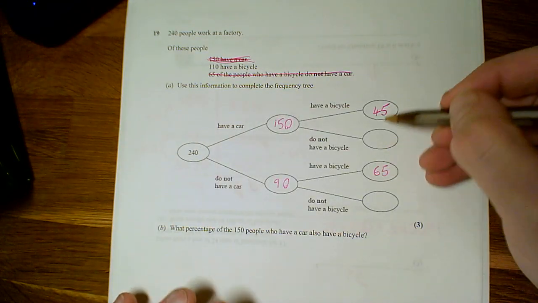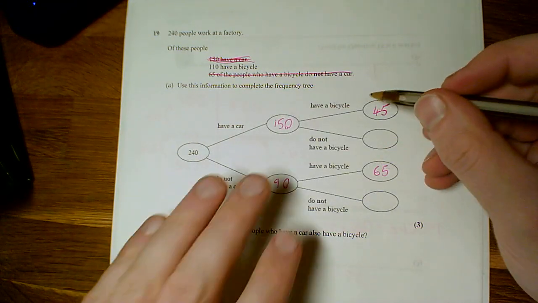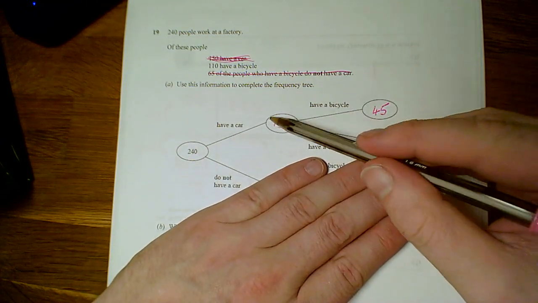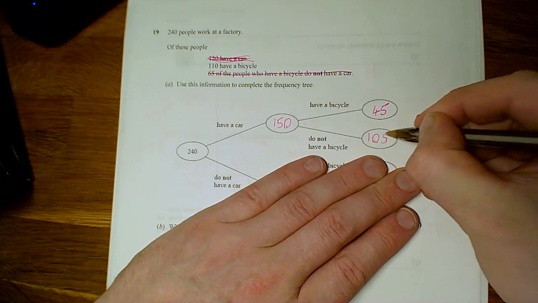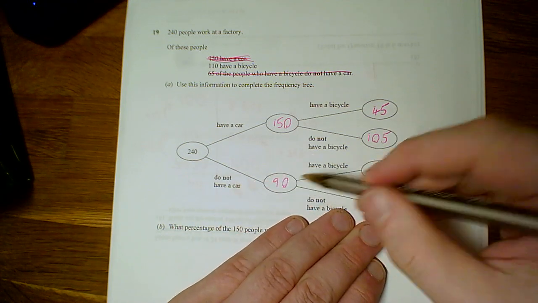Now I know there's 110 with a bicycle. How do I work out the others? Well, these two here have to make 150. So this one must be 105. And these two here have to make 90.